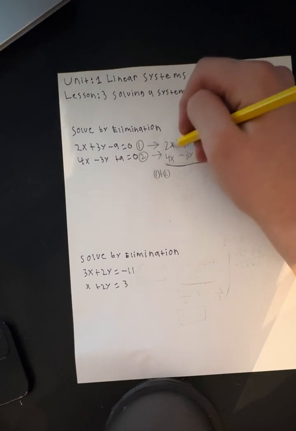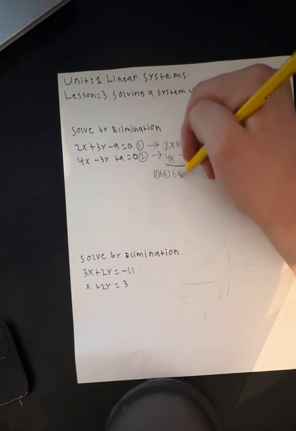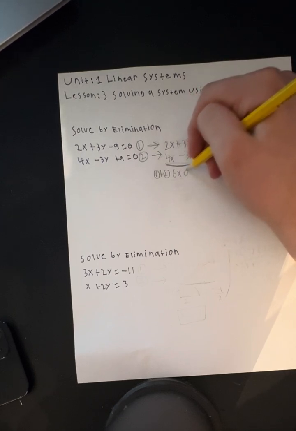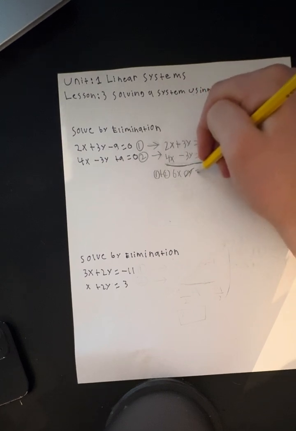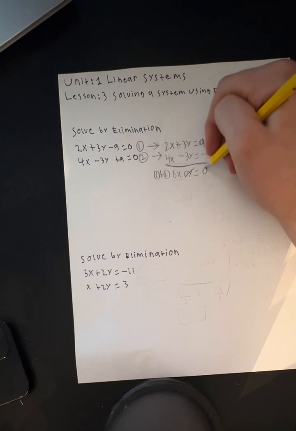And 2x plus 4x equals 6x. 3y plus -3y equals 0y, so we can just cross that one out. And then 9 plus -9 just equals 0.